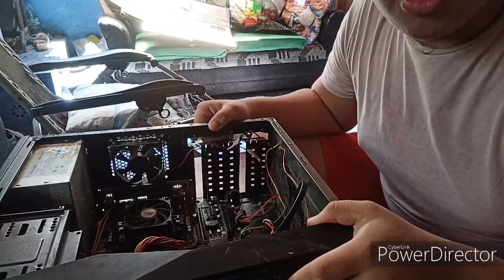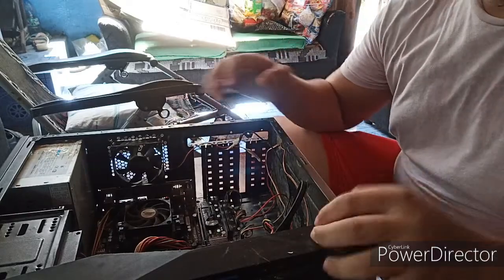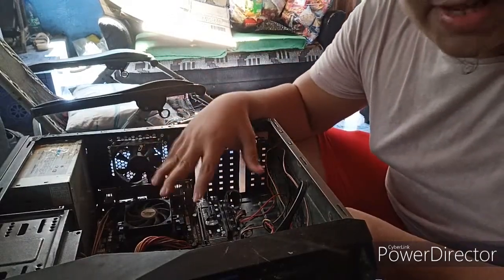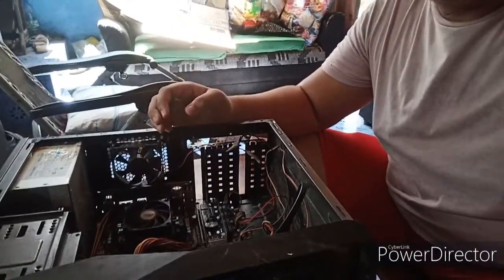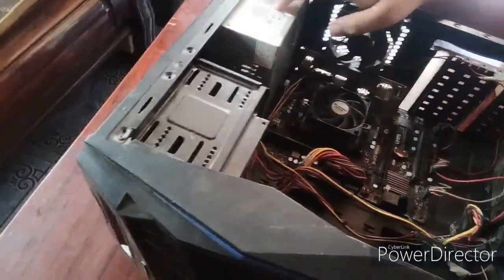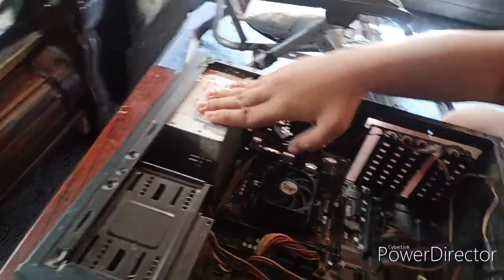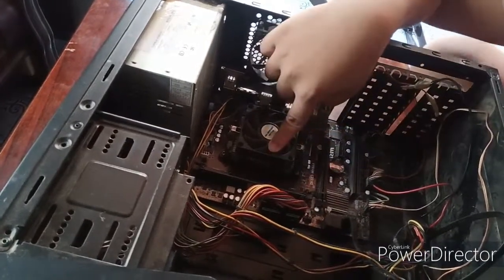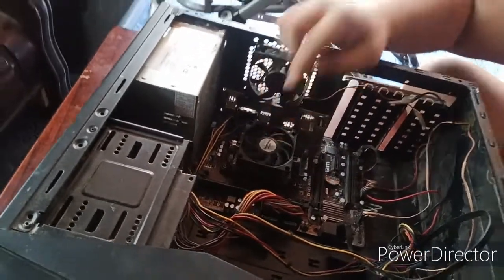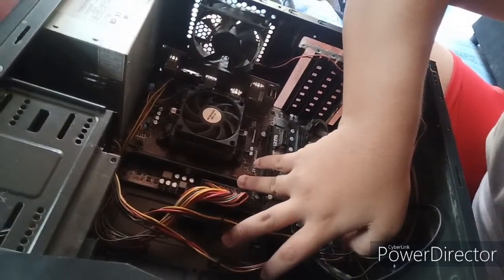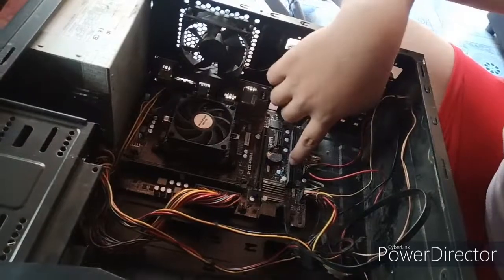If you open your computer, you can find these parts. This one is the power supply. This is a CPU fan, and underneath this is the CPU itself. This is the RAM. I don't think I can make you see this one better. And this is the battery.